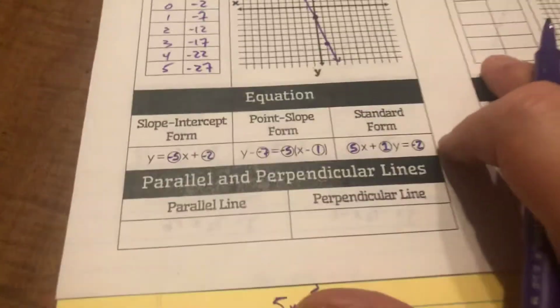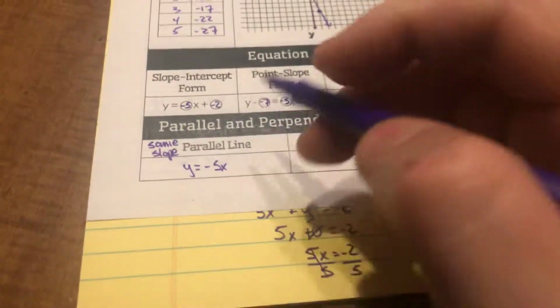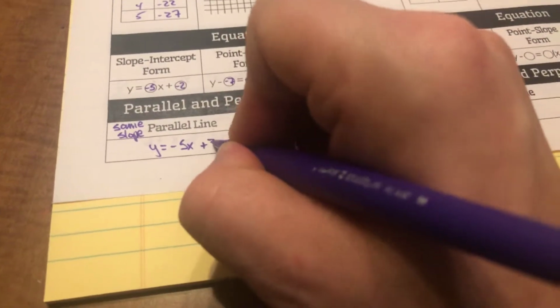All right. Okay. And now parallel lines, remember parallel lines have the same slope. So you can write it in any form you want. I would do slope-intercept, that's the easiest. Y equals, you need the same slope, so negative 5x. Now it's parallel. Just don't use the same y-intercept, because then it would be the same line. It needs to be a different line. So whatever number you want, I'm going to put +3. You can put +1, you can put -3, doesn't matter.